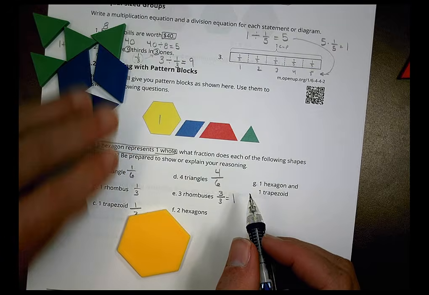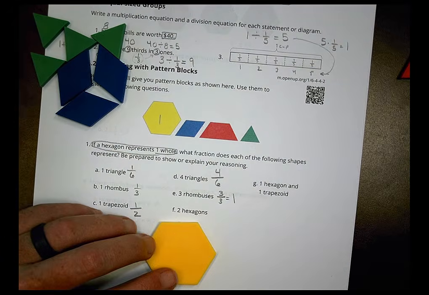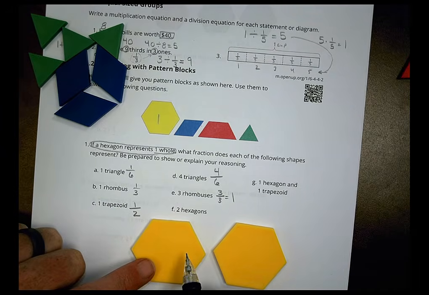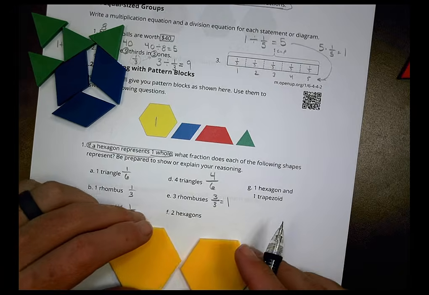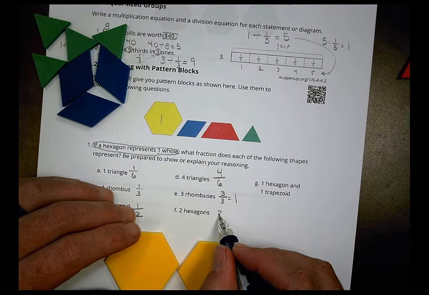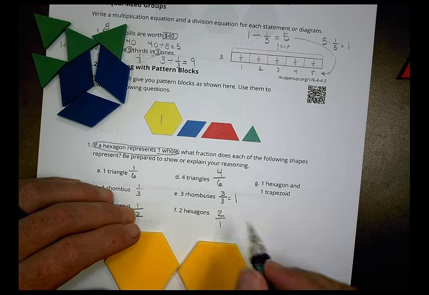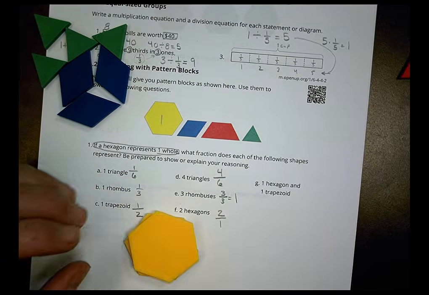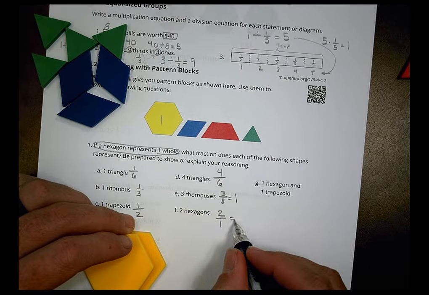If I had 2 hexagons, well, that's a little different, right? So here's a hexagon, and here's a hexagon. So let's see, if 1 hexagon is 1, and I have 2, then in terms of a fraction, I have 2 out of 1, right? Because this is the whole, and I have how many of these? I have 2 of these, so I get 2 out of 1, which is the same as 2.